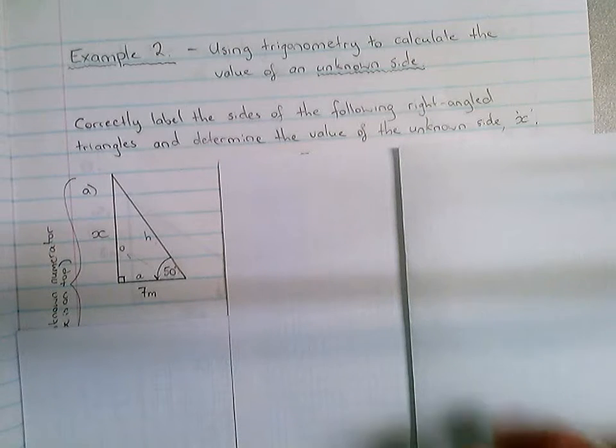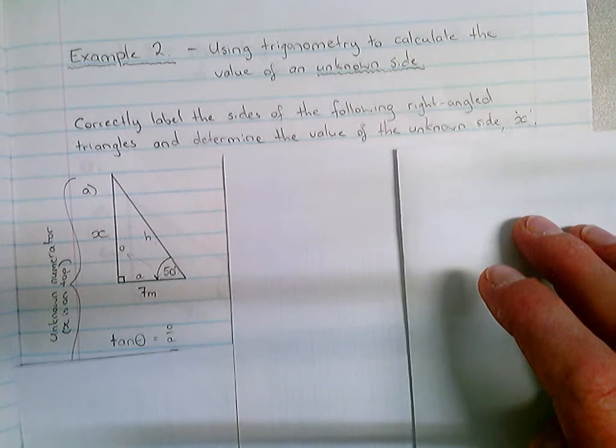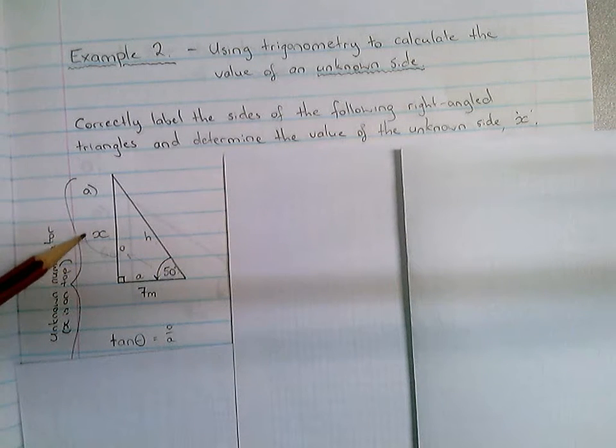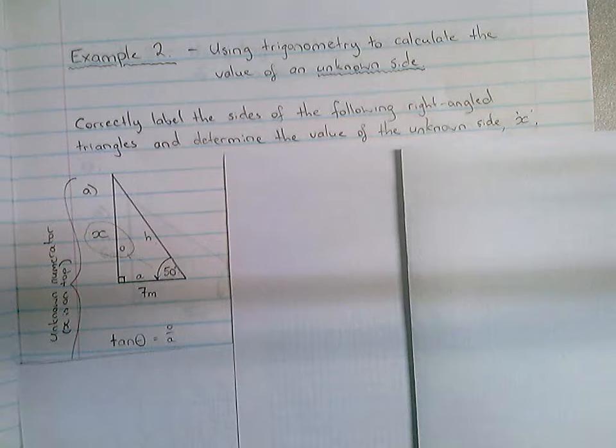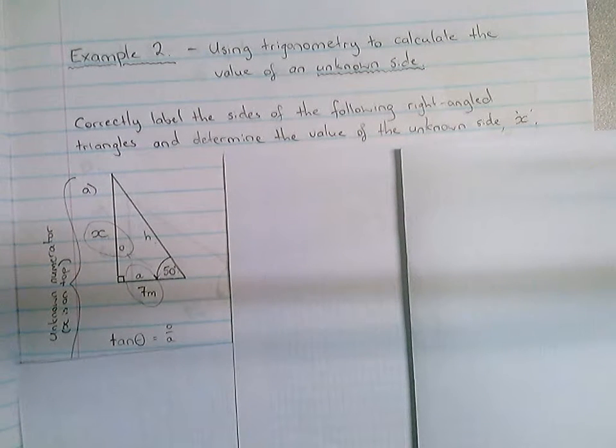Once we've got our sides labelled, we then need to define the trigonometric ratio that we're going to apply. And in this instance we're using tan. The reason why we're using tan is we note the values in the triangle that we have. We have an opposite side of an unknown x and we have an adjacent side of 7.